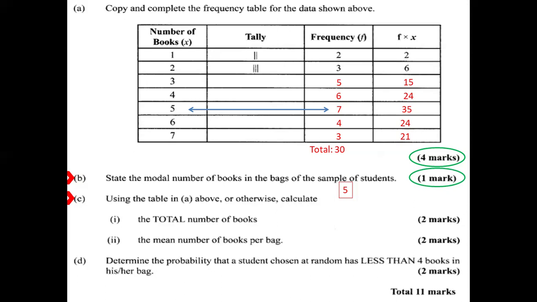Now for part C of the question, using the table or otherwise, calculate the total number of books. Remember, the FX column is what is telling us the total here. So when you add that column, the result is 127. That's the number of books in all the bags for the 30 students, 2 marks.